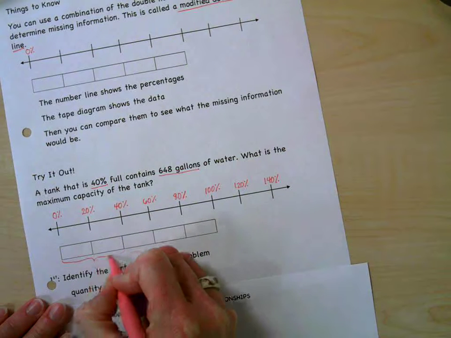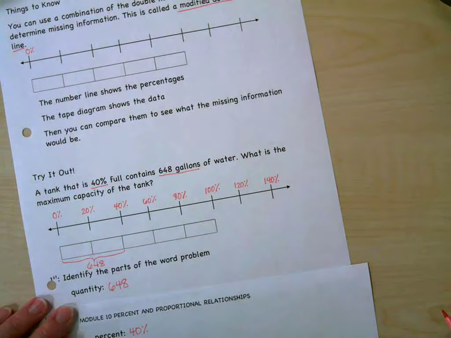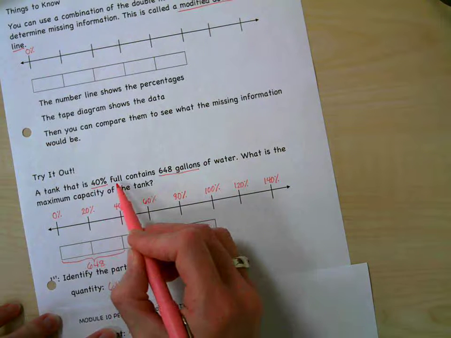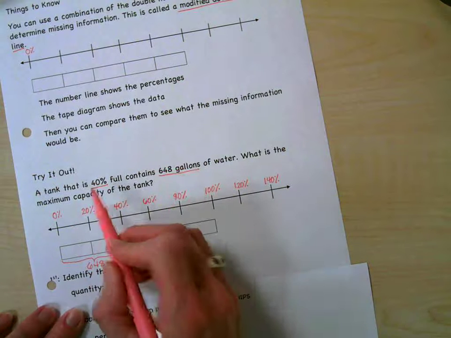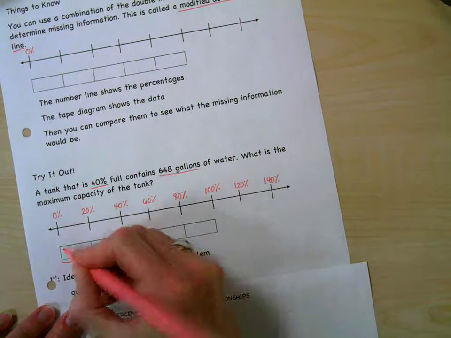So on my tape, I'm going to draw 648 right here, because it says that it is 40%. A tank that is 40% full contains 648 gallons, so that means 648 is 40%. That's why our tape looks like that.